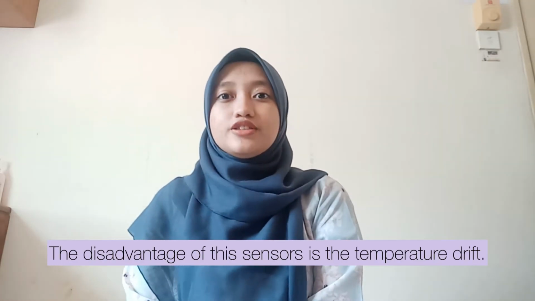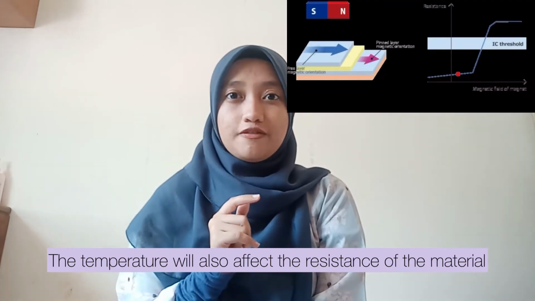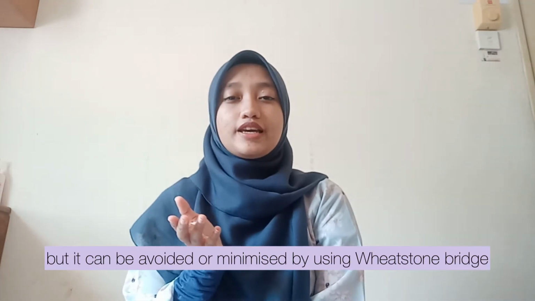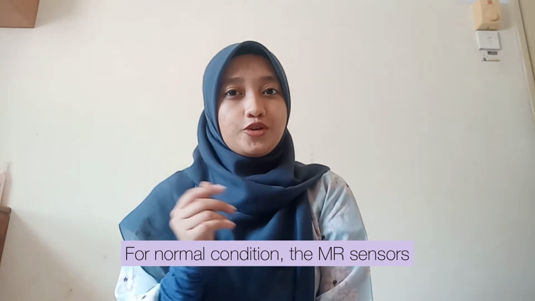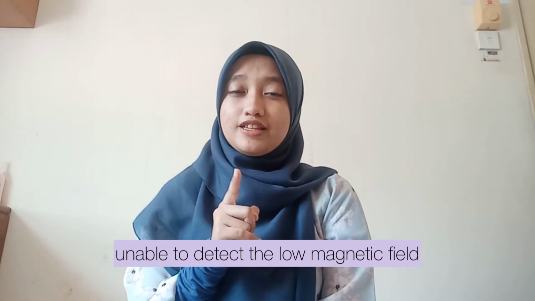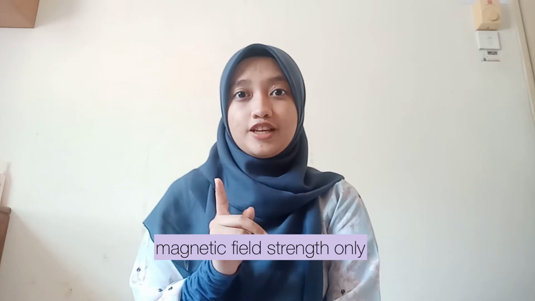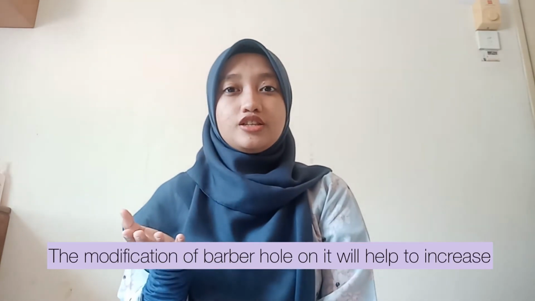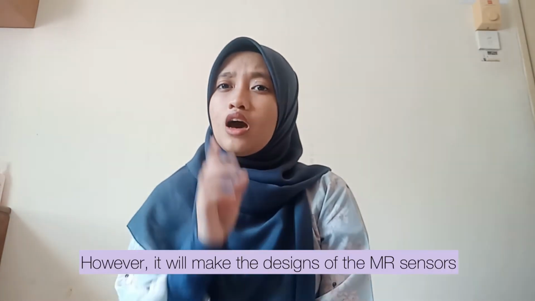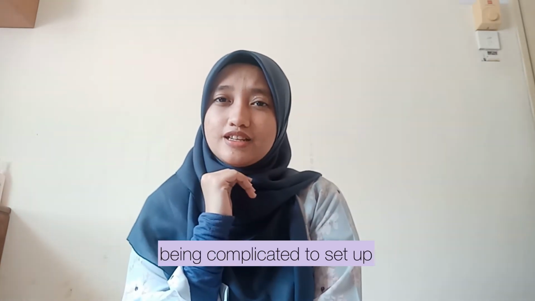The disadvantage of these sensors is the temperature drift. The temperature will also affect the resistance of the material, but it can be avoided or minimized by using Wheatstone bridge. For normal conditions, the MR sensors are unable to detect the low magnetic field strength, which will limit MR sensors to be used in the high magnetic field strength only. The modification of bubble hole on it will help to increase the sensitivity. However, it will make the design of the MR sensors complicated to set up.